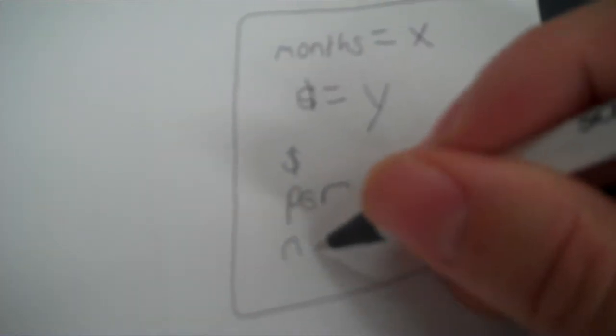There's a unit that goes with that because all these numbers here have dollars. So I need to assign X to one of these and Y to the other. So the time unit is X. That's Y. So per. Your Y has to go on top. That's on bottom.